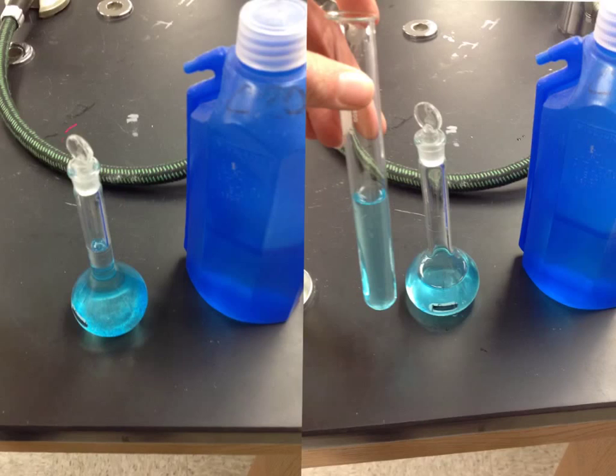Ideally, you would put this little stopper on and move your flask upside down and then back right side up, but we don't have enough of those stoppers to go around, so more than likely your group will end up putting what's called parafilm, this little waxy film, on the top to cover up the mouth of the flask and mix that solution up.